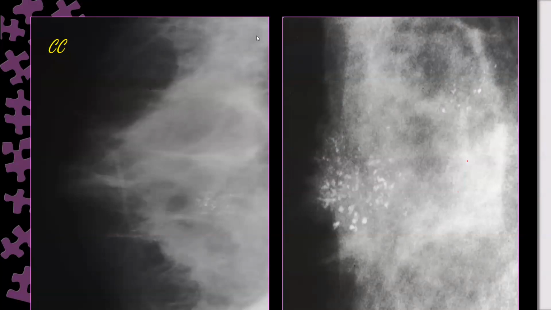The distribution of the calcification. If there is underlying mass or no? In this case, not theory. We are taking case discussion, and to see the importance of each additional view.